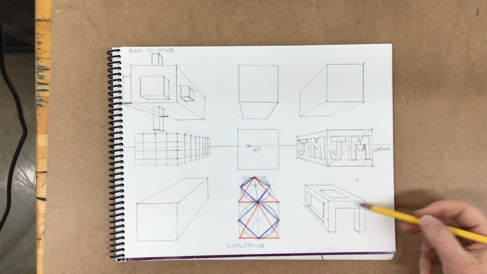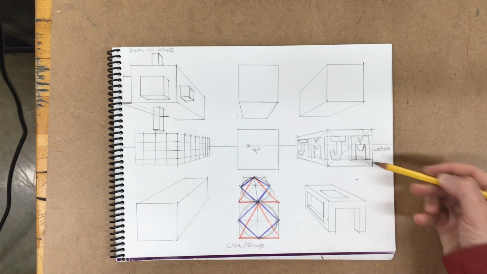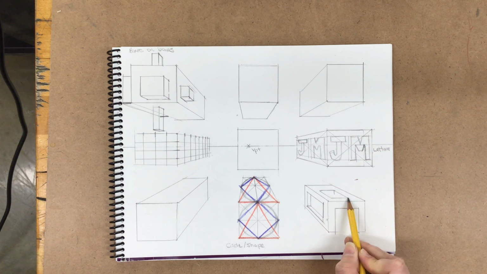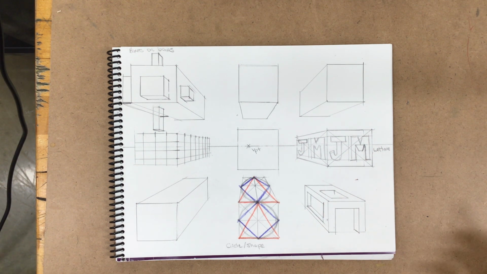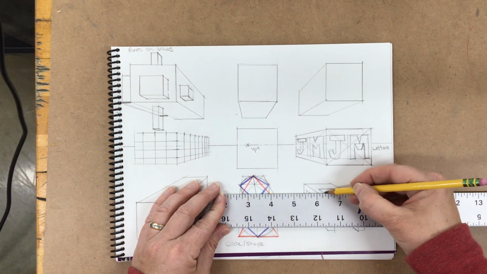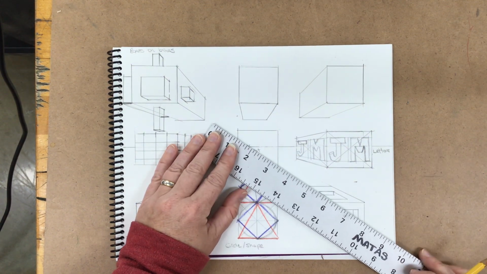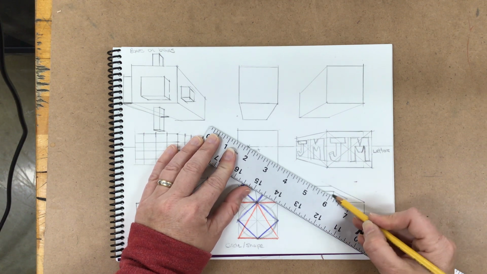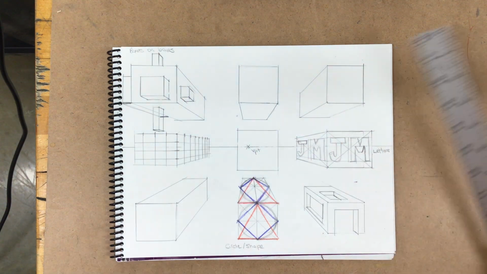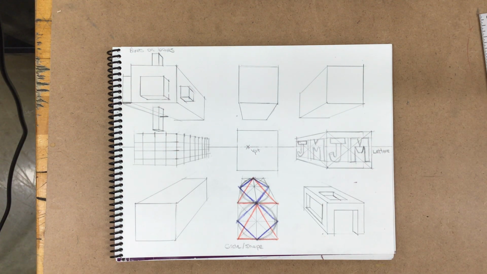And then here, this is a tricky one. I see two sides here, so I must have a vertical line coming down here. If this is horizontal and diagonal, the only option left is the vertical. It's kind of nice with perspective. There's always that process of elimination. Okay, so that would just be windows. I can see inside, I can see their thicknesses.